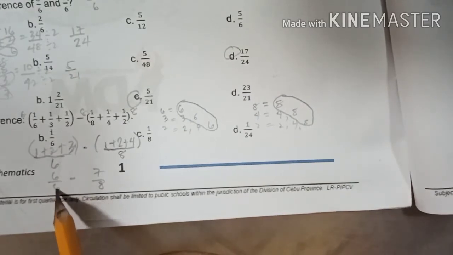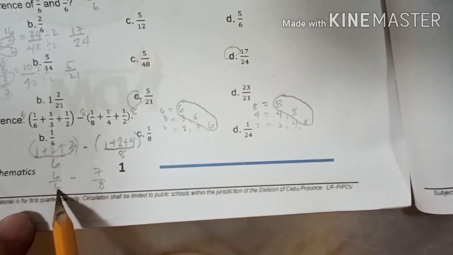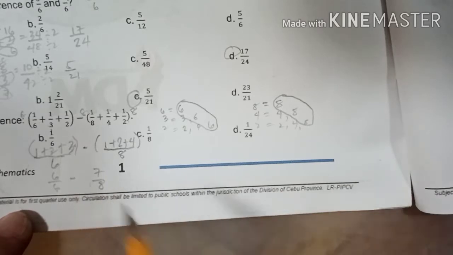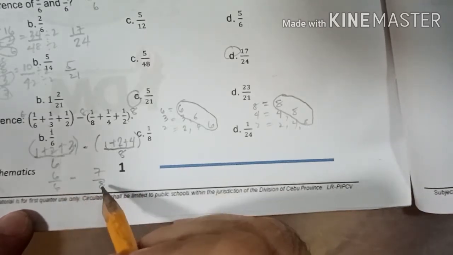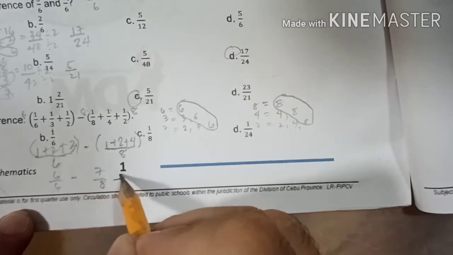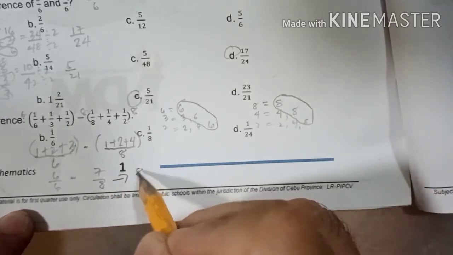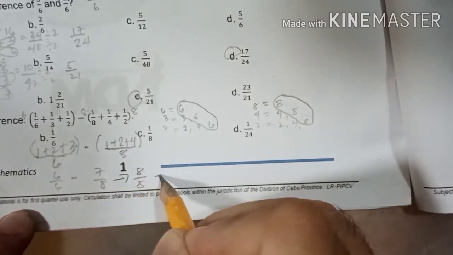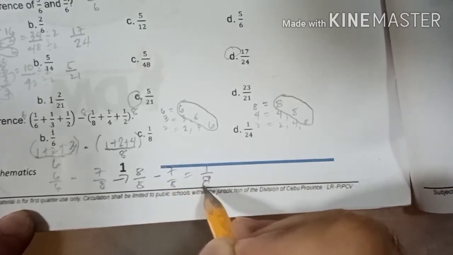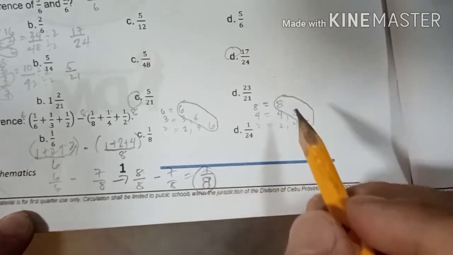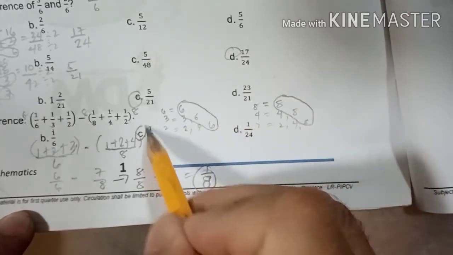Okay, so this 6 over 6 or 1, we could write this as another fraction using the denominator 8. That becomes 8 over 8. This is still 1 minus 7 over 8. The answer is 1/8. Okay, our answer is 1/8, that's letter C. Okay, next. Number 6.